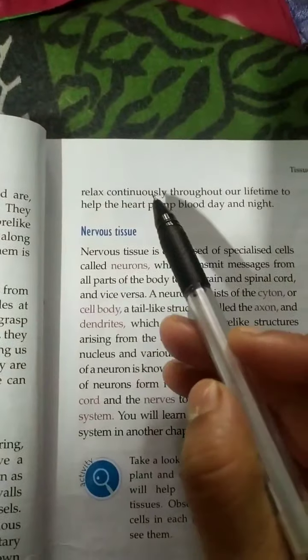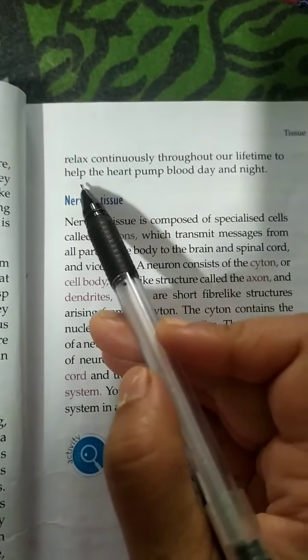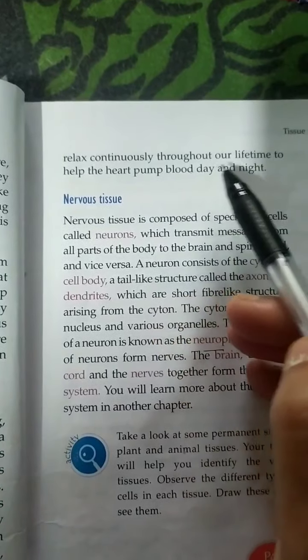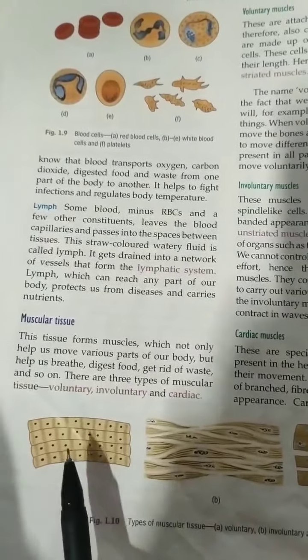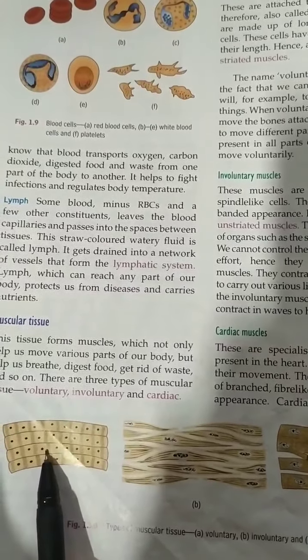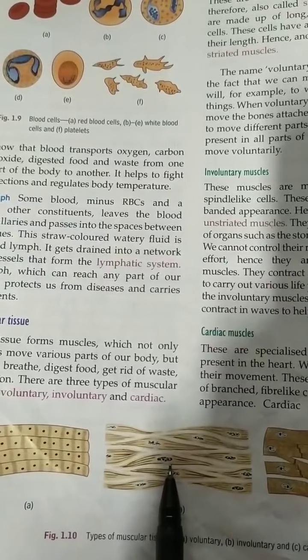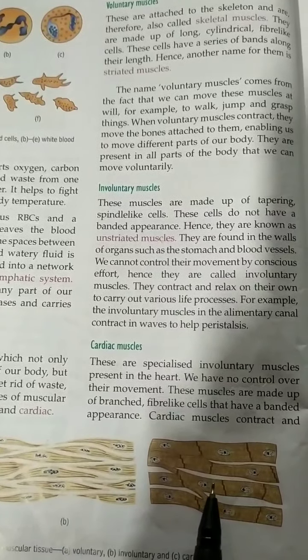Cardiac muscles contract and relax continuously throughout our lifetime, helping the heart to pump blood day and night. So the basic difference between these three: voluntary muscles work according to our will, involuntary muscles do not work according to our will but work on their own, and cardiac muscles are the only muscles which work throughout life.